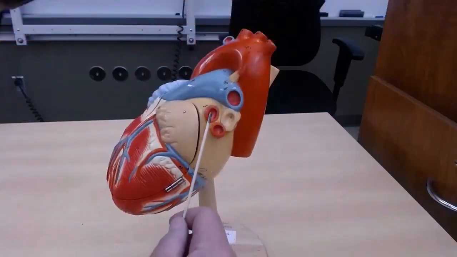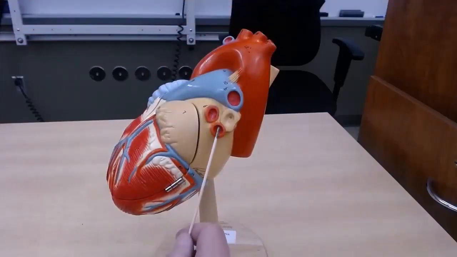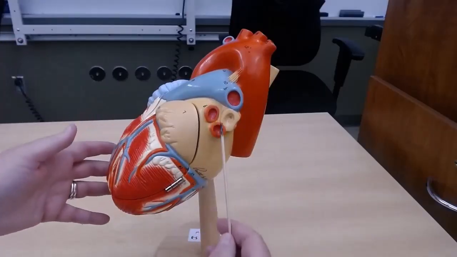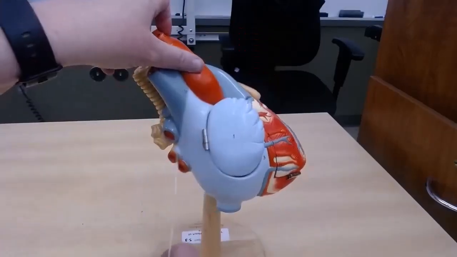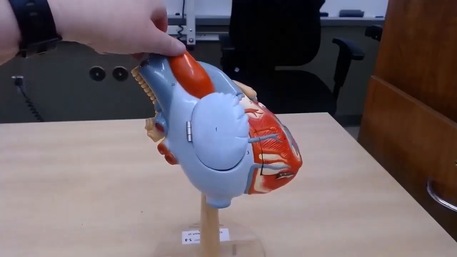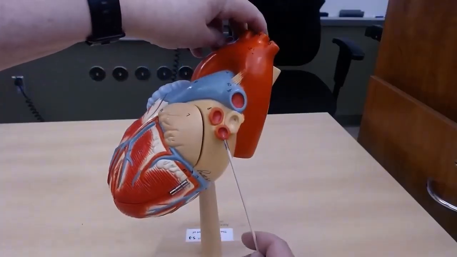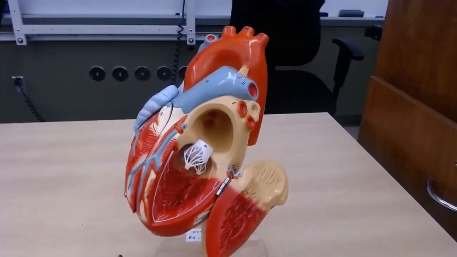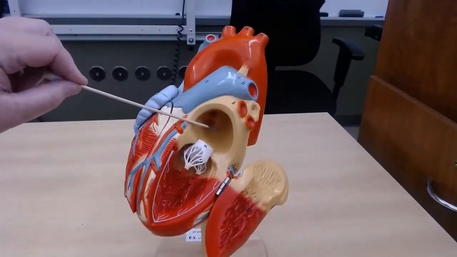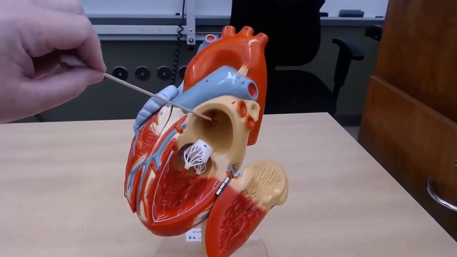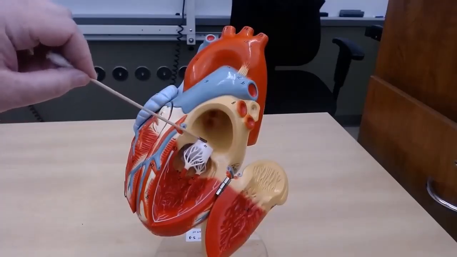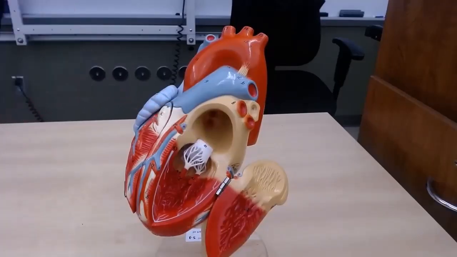Here are the left pulmonary veins, and they are veins because they're going toward the heart. These are red in the pulmonary circuit because they're carrying oxygenated blood. Both the right pulmonary veins and left pulmonary veins are going to drain into the left atrium. The left atrium. From there, blood is going to travel through the bicuspid valve, also known as the mitral valve.